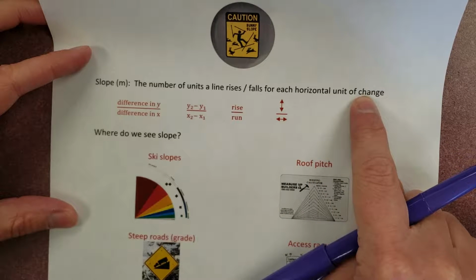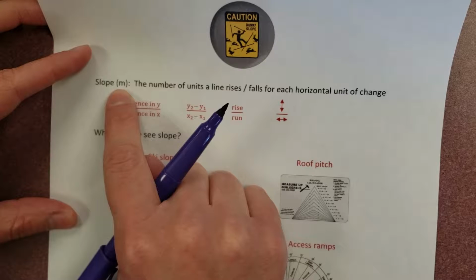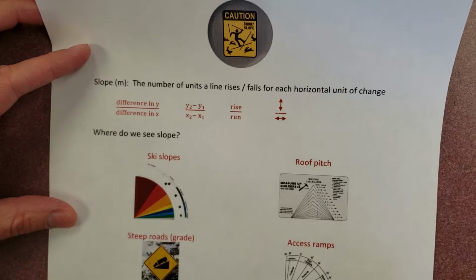Another way to think of it is it's the number that's assigned to a line to tell how steep it is. Slope is represented by the letter M. Sometimes in class we joke by saying "slope" until we get that down solidly, that M represents slope.